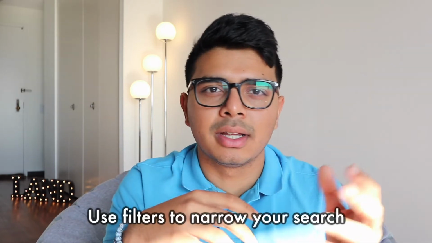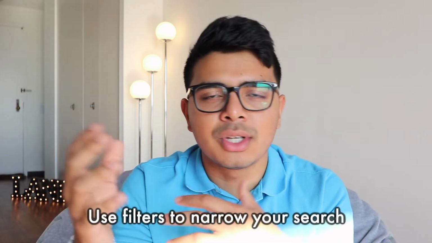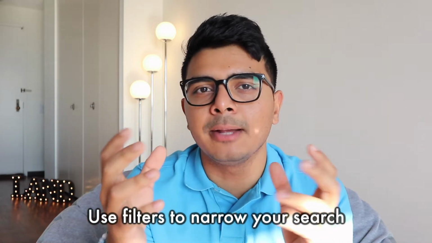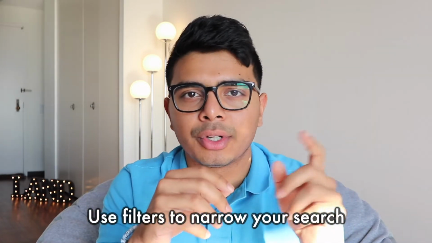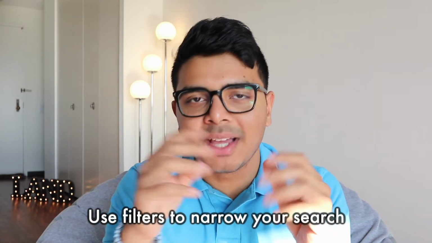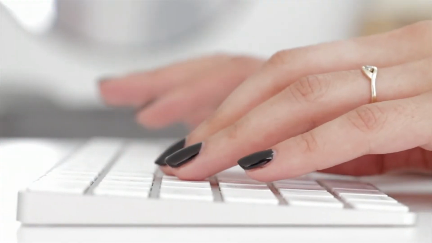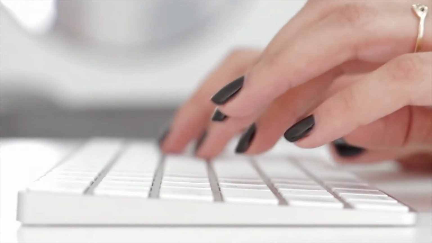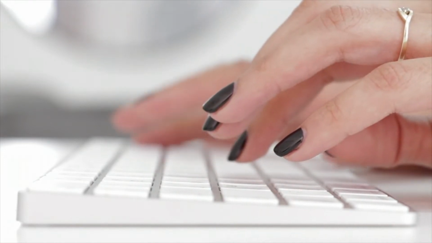So on Zillow, the first thing is there are filters for you to narrow down your search, so you're not looking through houses, mobile homes, and all these other different types of real estate. On Zillow, there's a filter tab, and you can just select lots/land for sale. So that's the first way that you can narrow down your search.